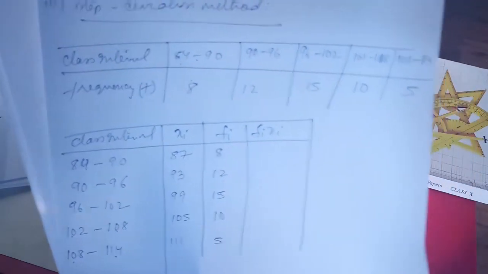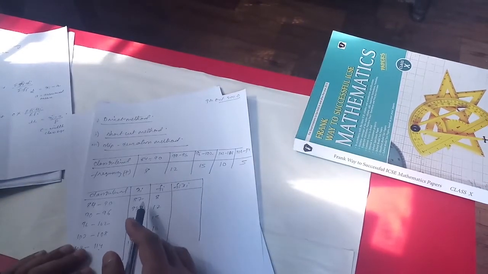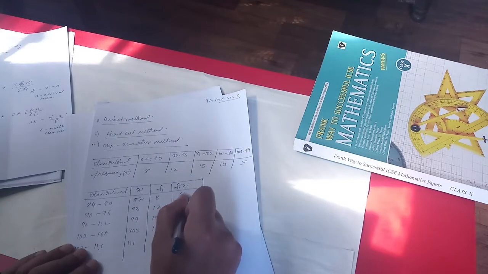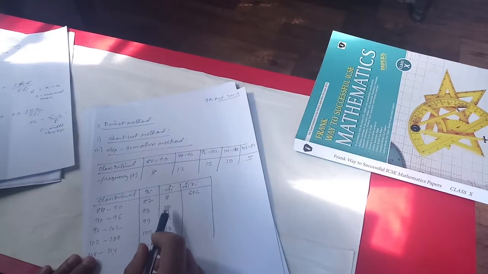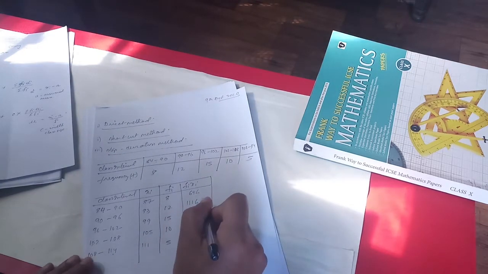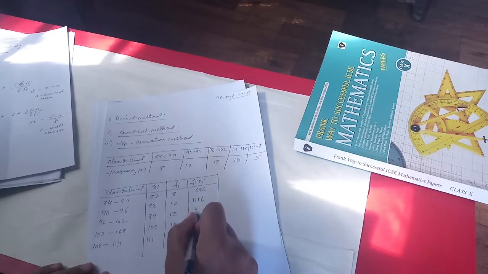So after multiplying this 87 into 8, you get 8 64, 8 7 56, you will get 696. Similarly, you multiply this 93 into 12. After doing the multiplication, you will get 1116. Multiply 99 into 15, 1485.